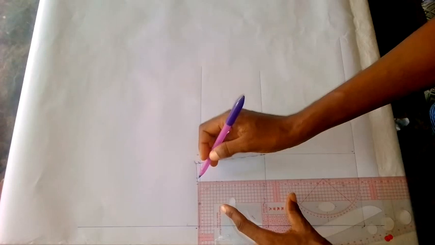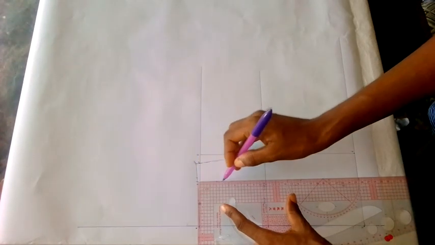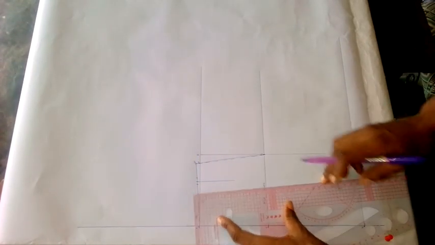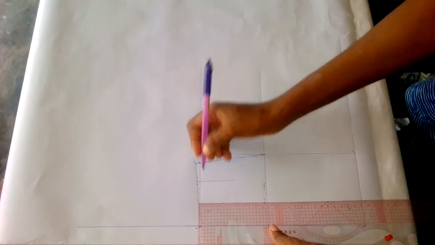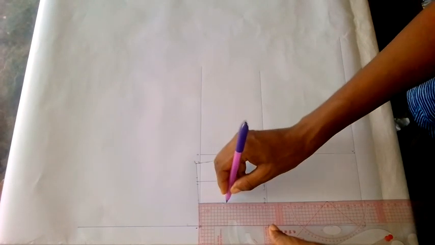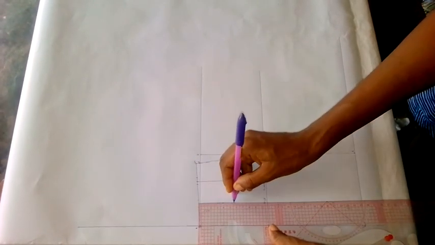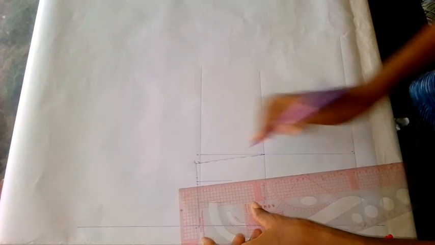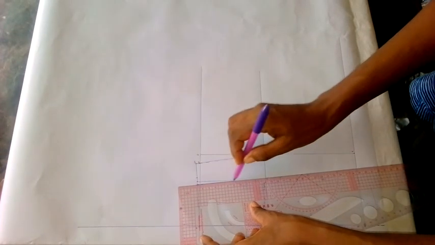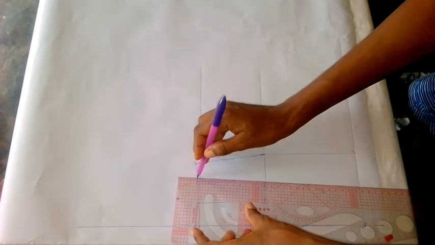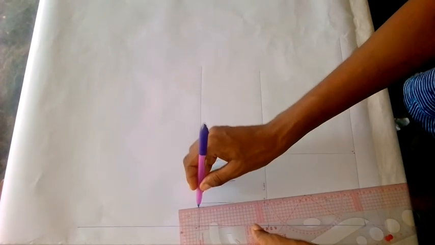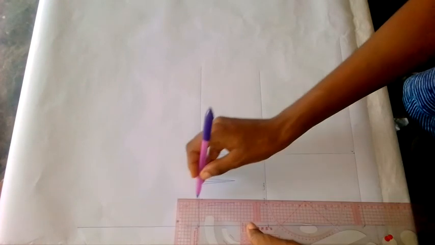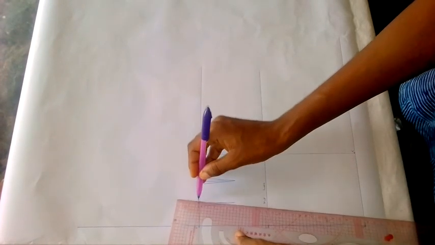darts, the first one I'm going to make use of 9 centimeter, and the second one I'm going to use, the first one I'm going to use 10 centimeter, and the second one I'm going to use 9 centimeter. So you have it done in this direction. We are almost done with the center back. It's very simple, but you can determine your dart depends on how you want to shape your waistline.